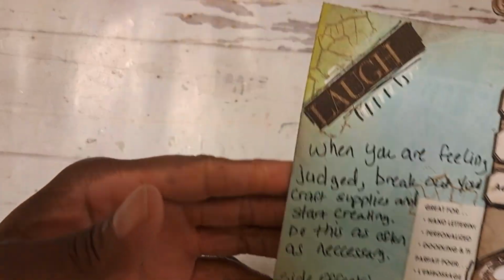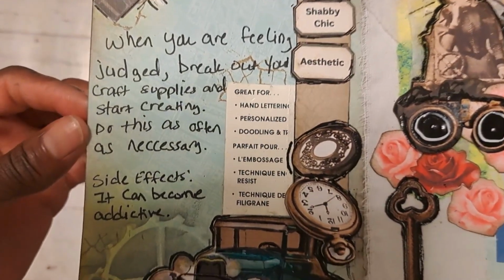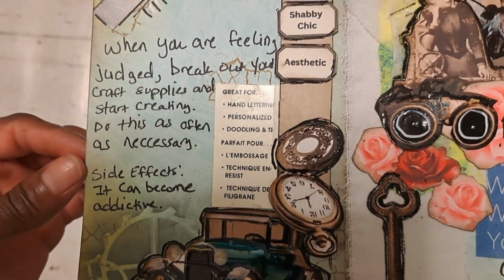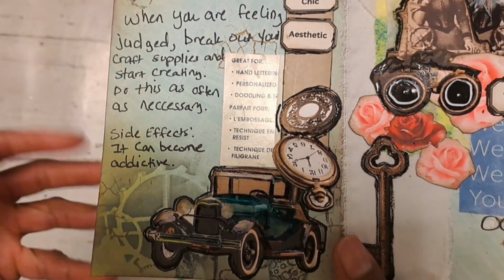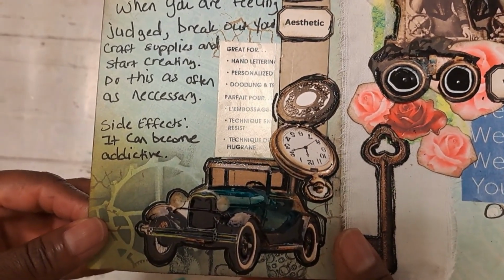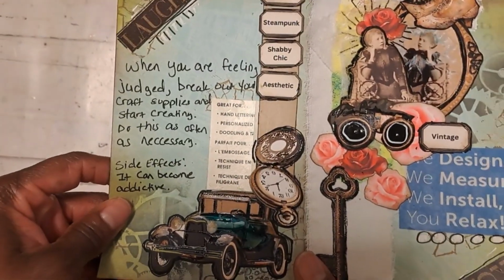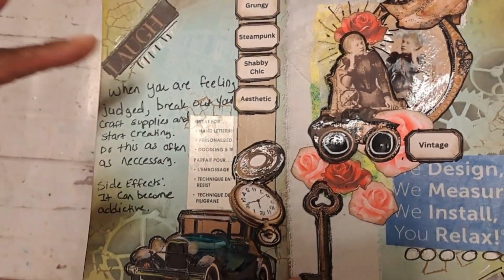Okay, so this is pretty much it. And so I wrote, when you are feeling judged, break out your craft supplies and start creating. Do this as often as necessary. Side effects, it can become addictive. So those are the pharmaceutical and medicine-like labels.